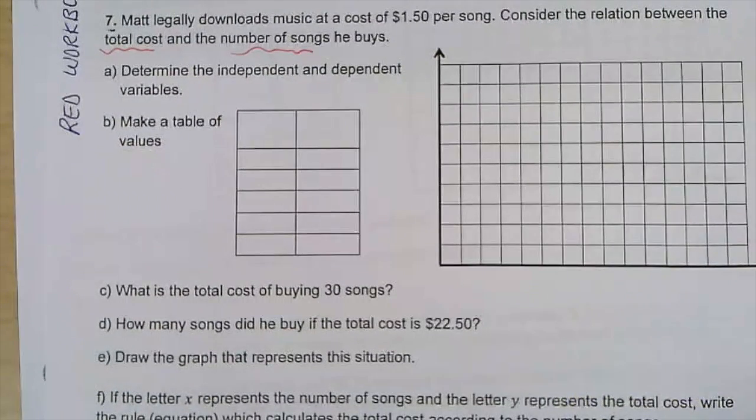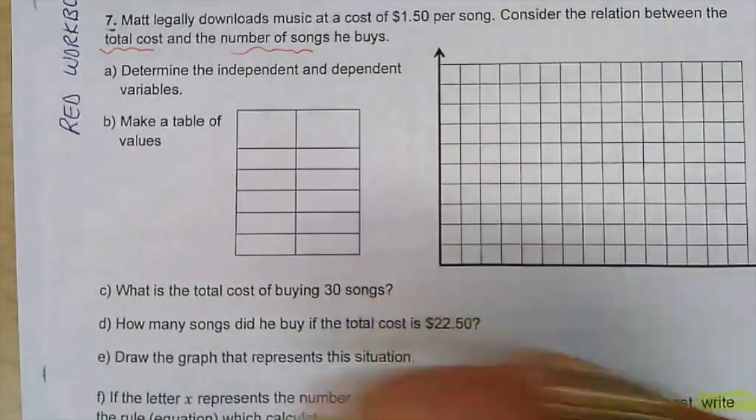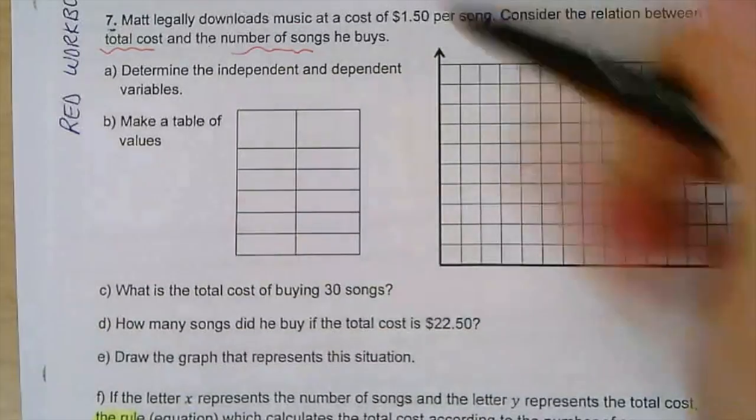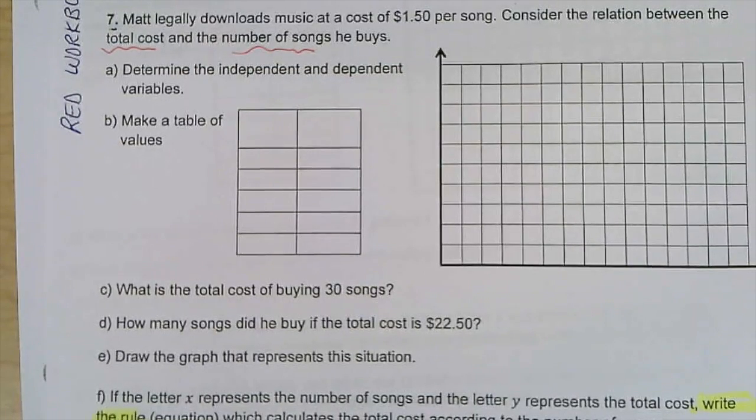I like to write the rule. So I'm going to go down to F where it says write the rule. I'm highlighting. I'm going to find the rule right away. I'm going to put the rule right here. So what's the rule? Again, it's a proportional situation. Why is this proportional situation? No initial value. There is no cost unless he buys a song. If he doesn't buy a song, it costs him nothing.